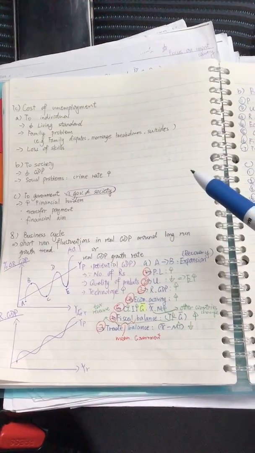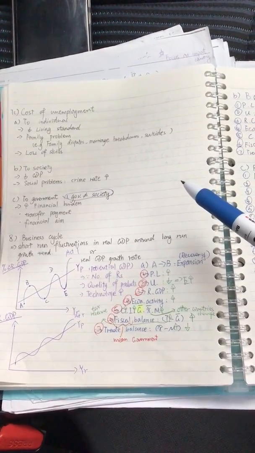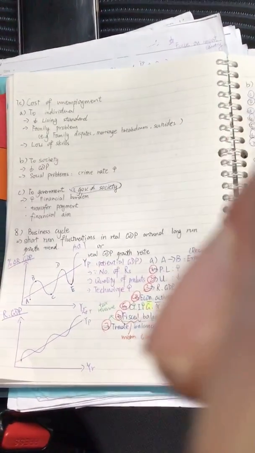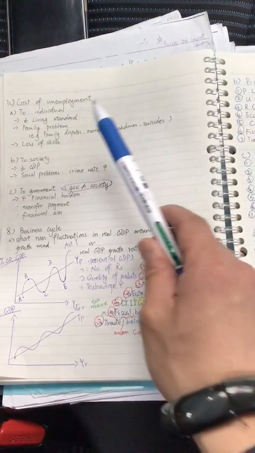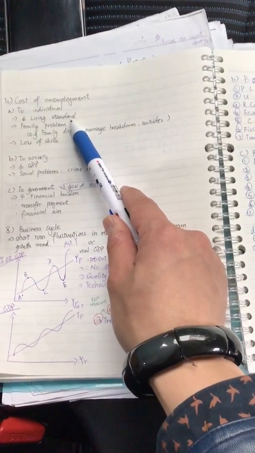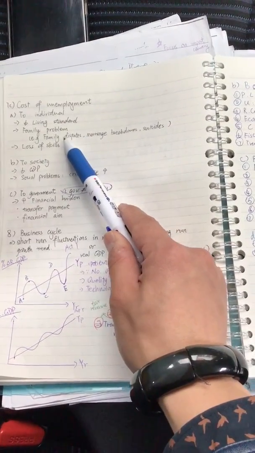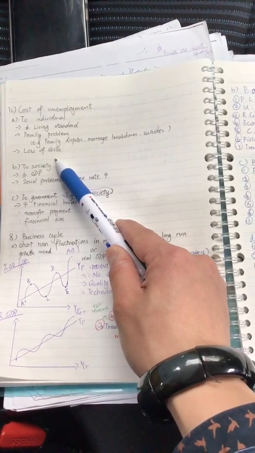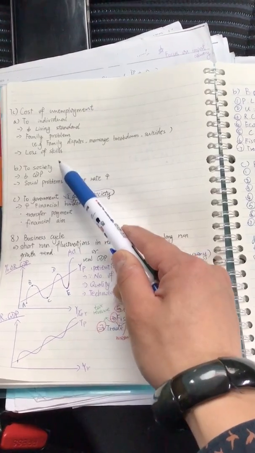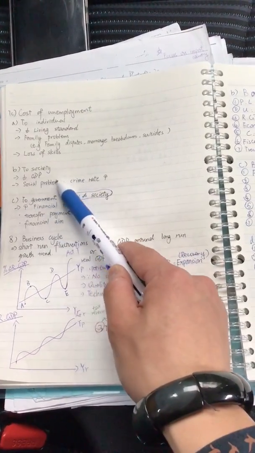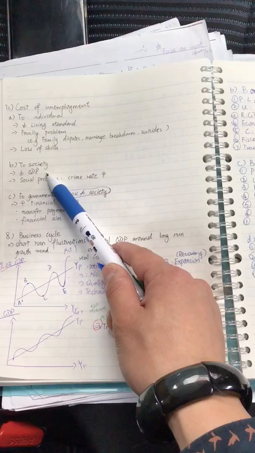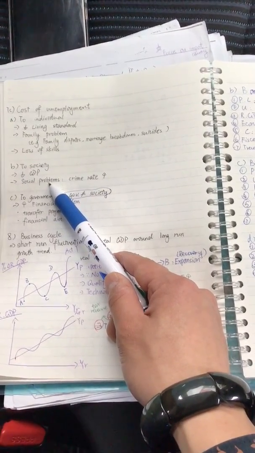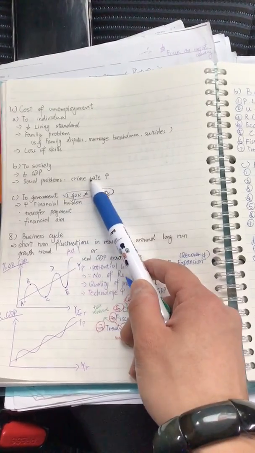So these are the causes of unemployment, but bear in mind, in the examinations, they always ask you from which point of view. If it is to the individual, the living standard will be lower, there will be family problems, and loss of skills, because when you are unemployed for so long, you forget about the skills. And to the society, there will be lower GDP, fewer workers to produce, and social problems. People will protest, there will be riots, okay, and the crime rate will be highest.